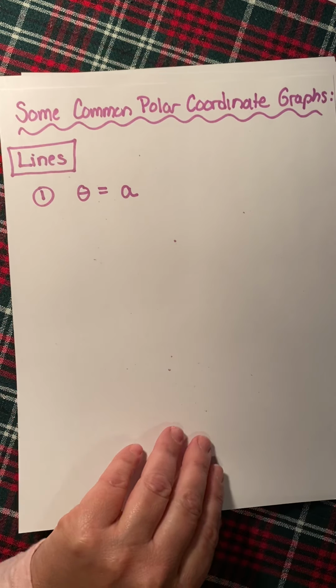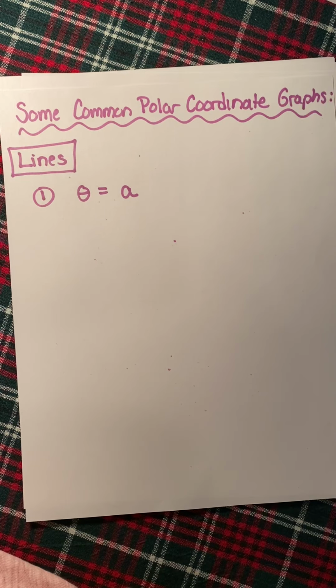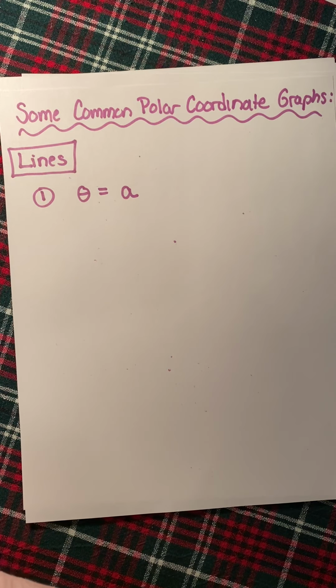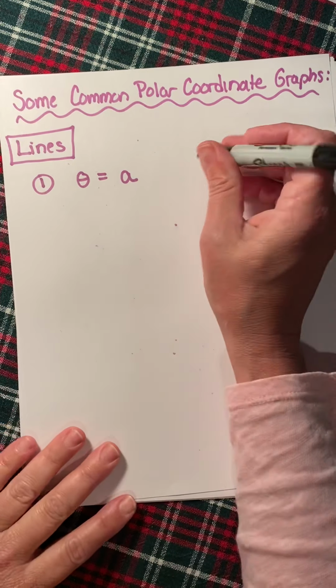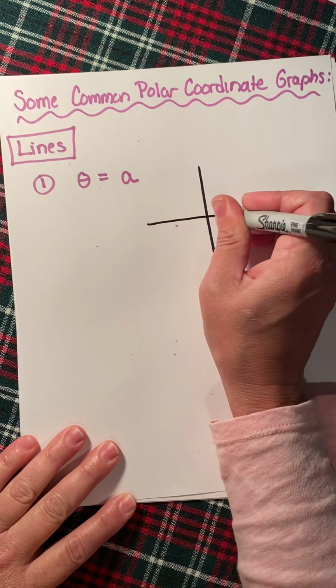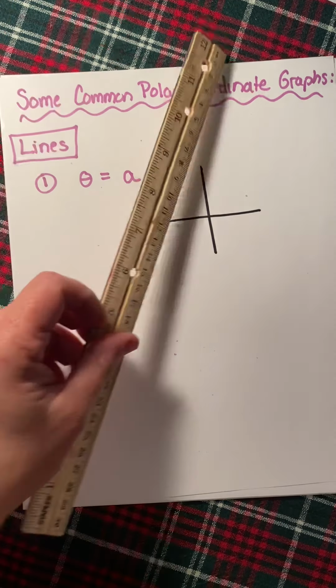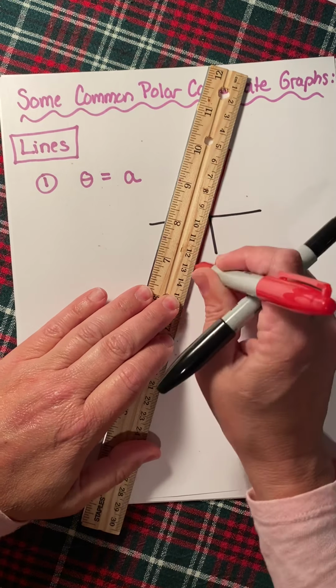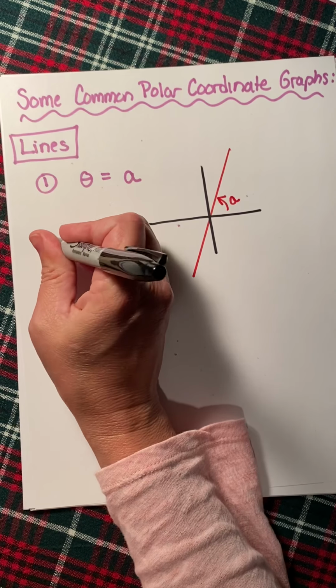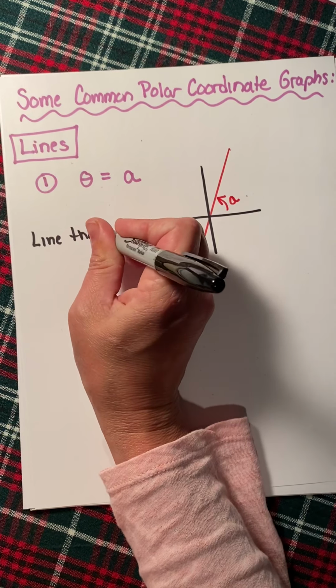All right, some common polar graphs. Theta equals a number. When you have theta equals a number, it's just a line through the origin that makes an angle of A with the positive x-axis. So this is just going to be a line through the origin that makes angle A.